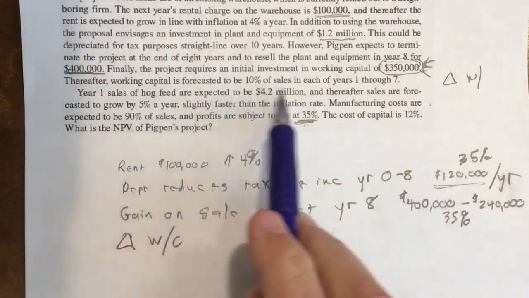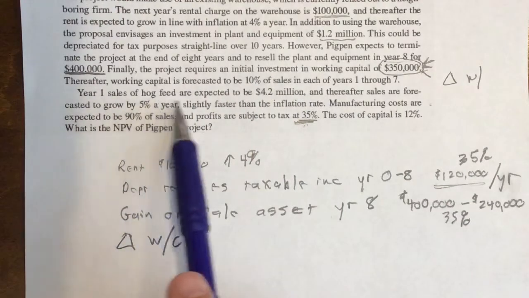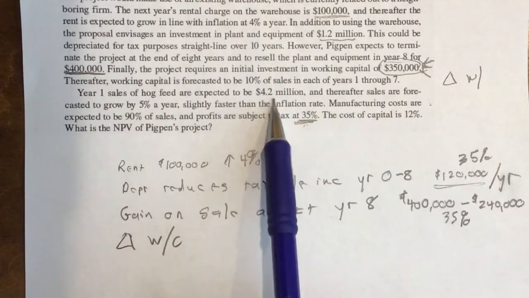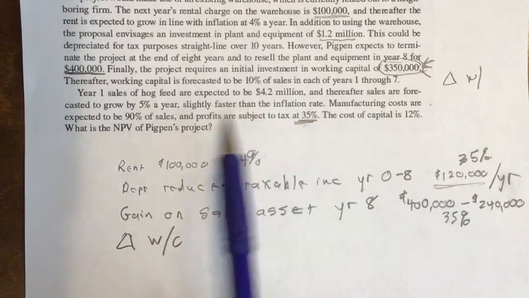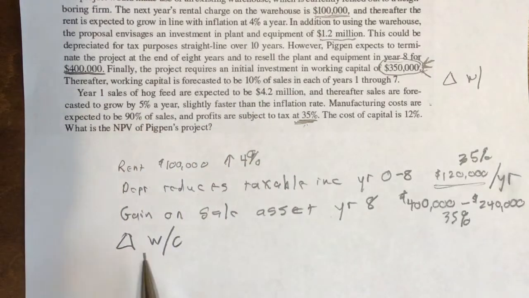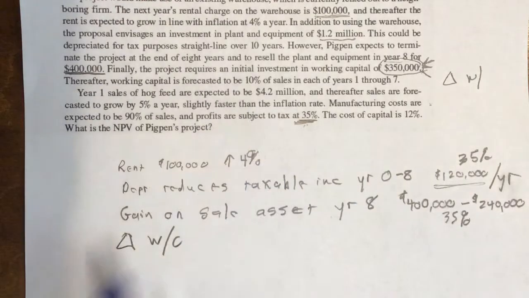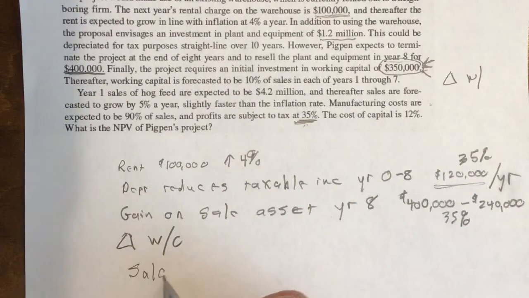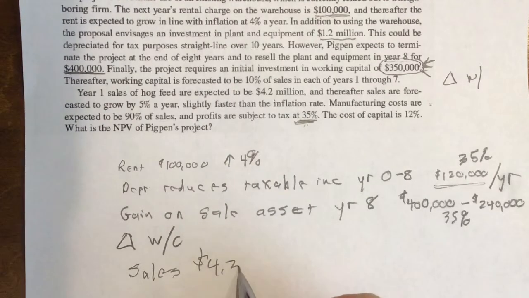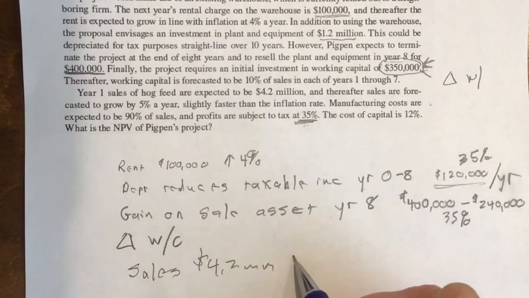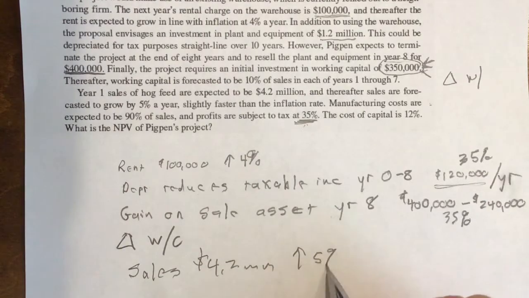Okay, let's keep working through this. Sales will be expected to be 4.2 million and grow by 5% a year, so slightly faster than inflation rate. So you just put sales in at 4.2 million, increasing at 5%.